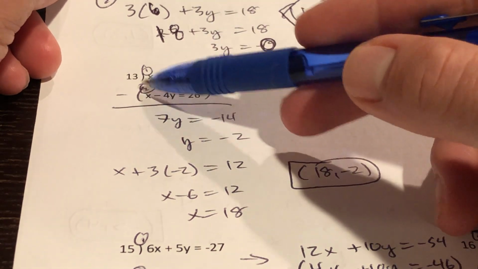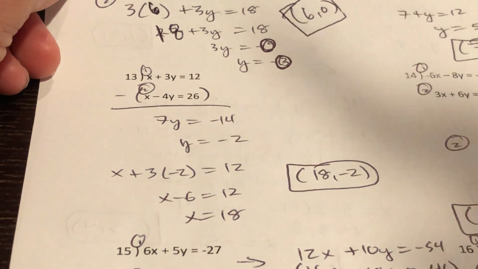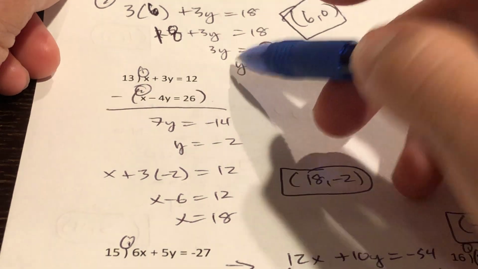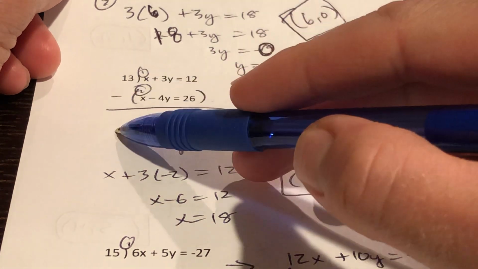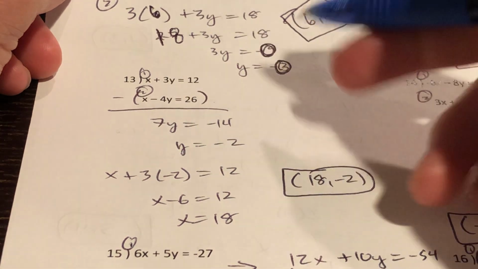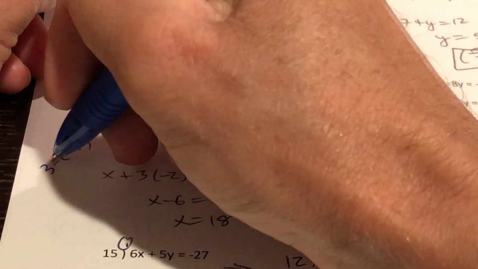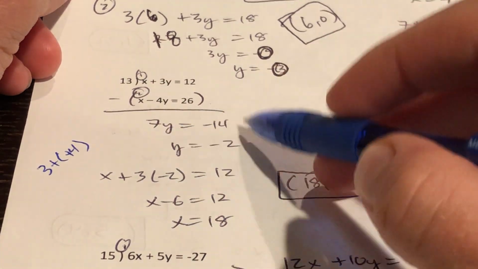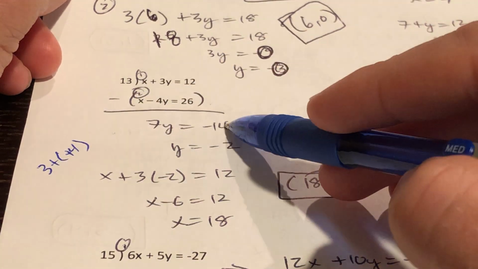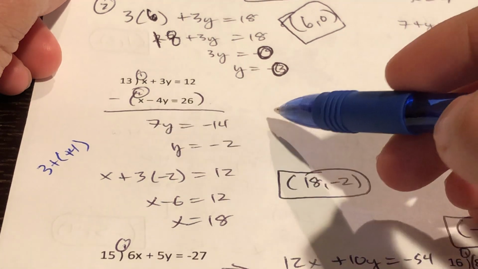1 and 1 becomes 0 through subtraction. Positive x, that's the same sign, so you're going to subtract. All right, so x minus x is no x's. 3 minus a negative 4. Be careful. 3 minus a negative 4 is 3 plus 4. That's how I get 7y. 12 minus 26 is a negative 14. Negative 14 divided by 7 is a negative 2.